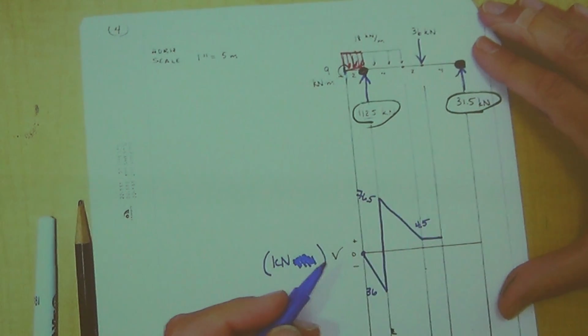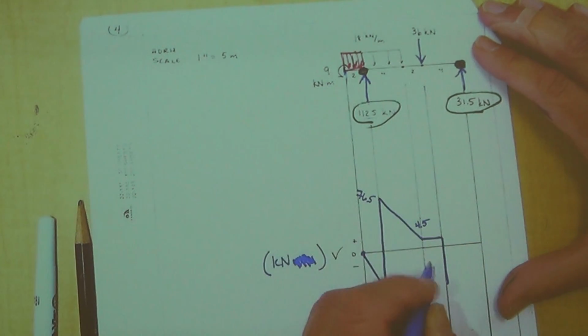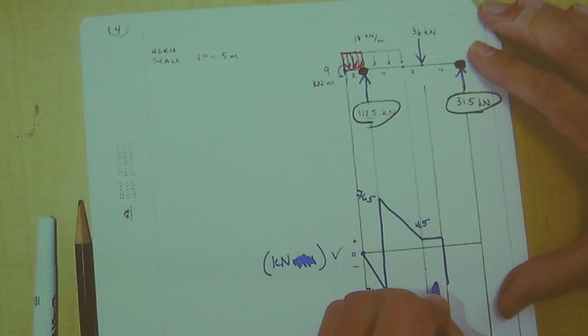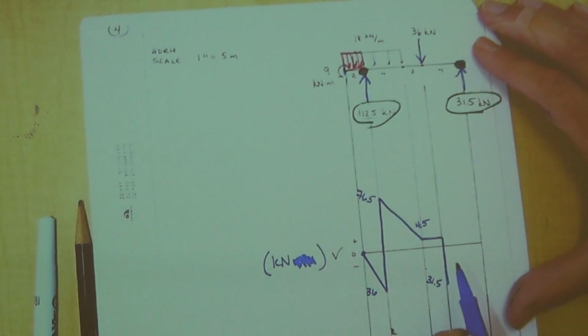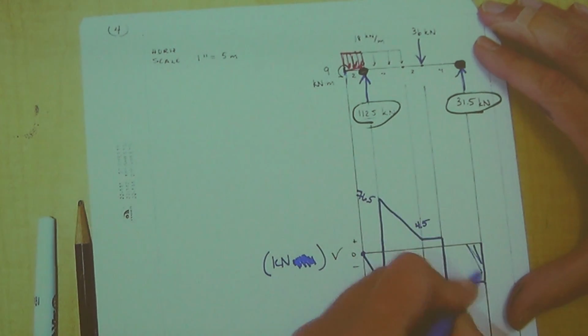What's next? Okay, then it's gonna go down 36. Right, so it goes down to what? 31.5. Sarah, what happens now? It goes horizontal, then back up, and then color it in.